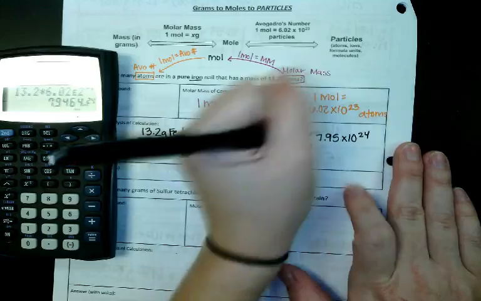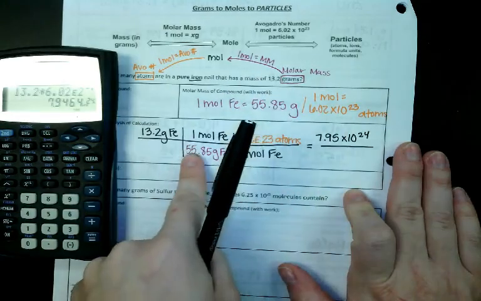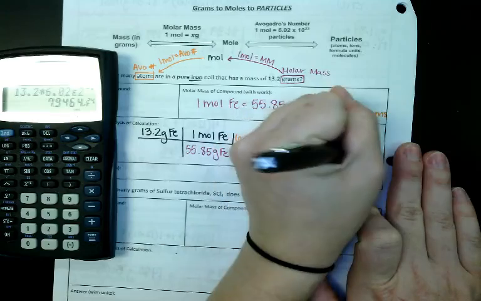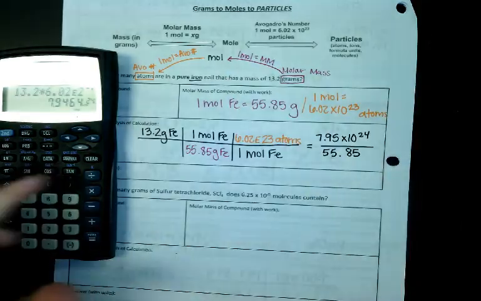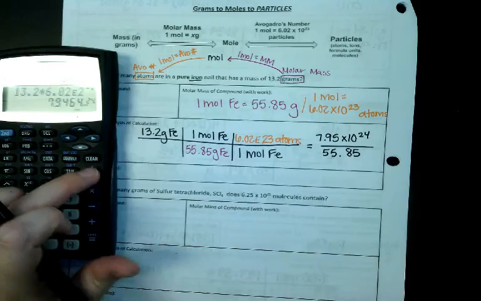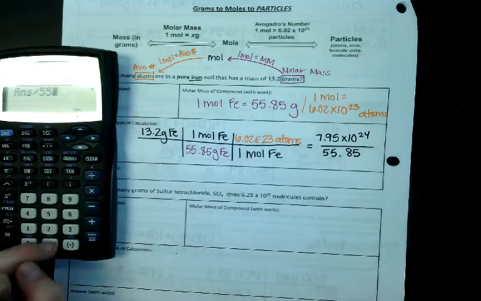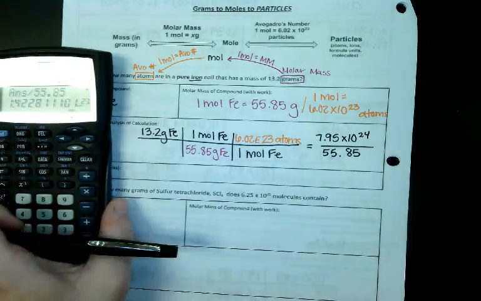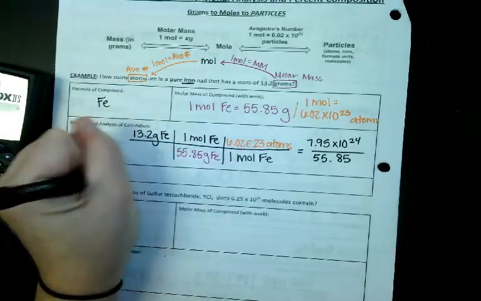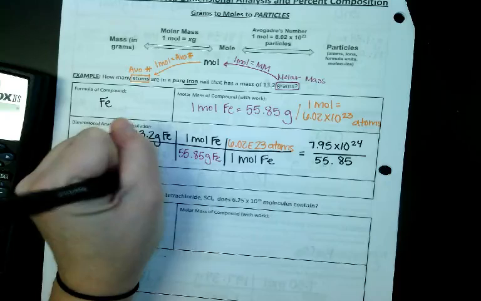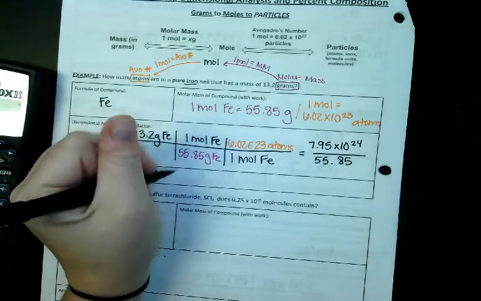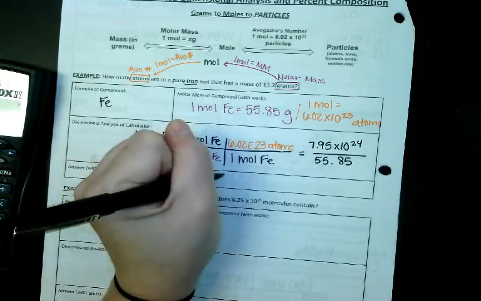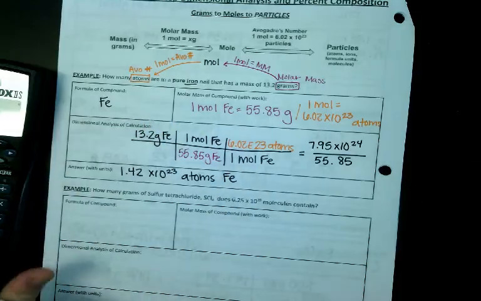on top. And then 55.85, or times 1, is 55.85 on the bottom. So I'm just going to divide those. Divided by 55.85. Okay, so that's going to give me 1.42 times 10 to the 23rd atoms of iron. Okay, so that's going to be my answer there.